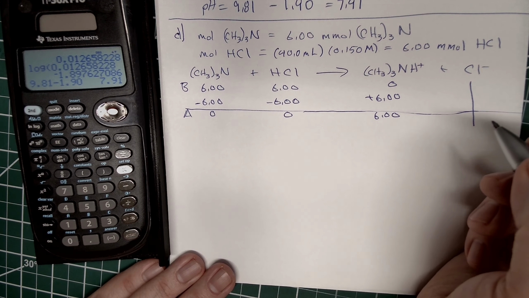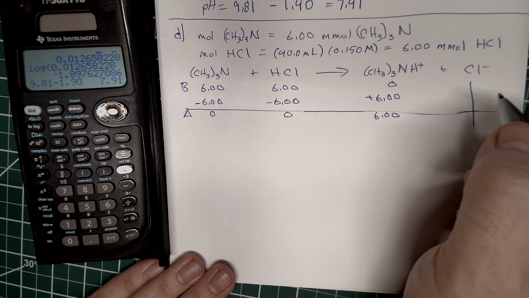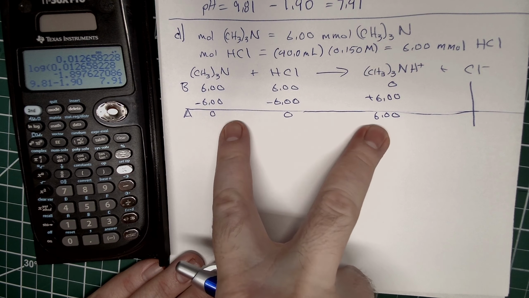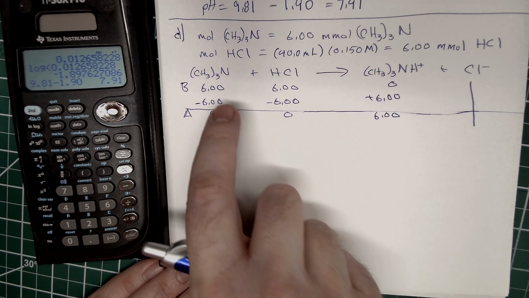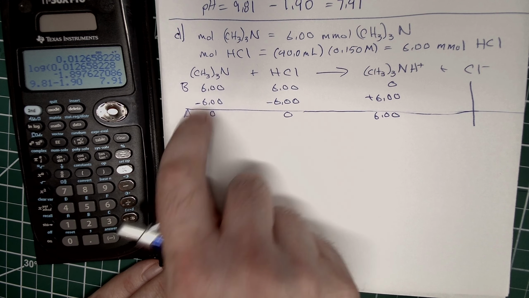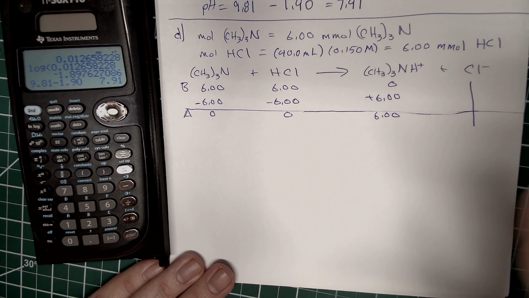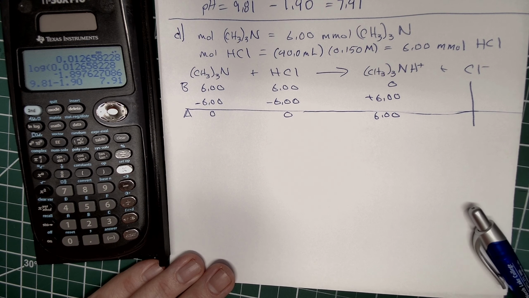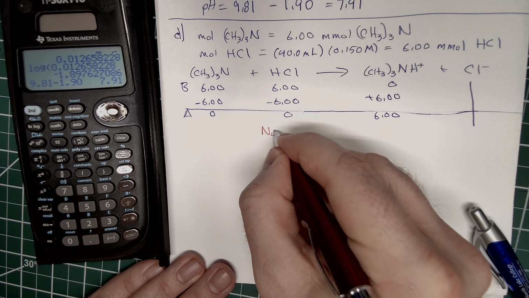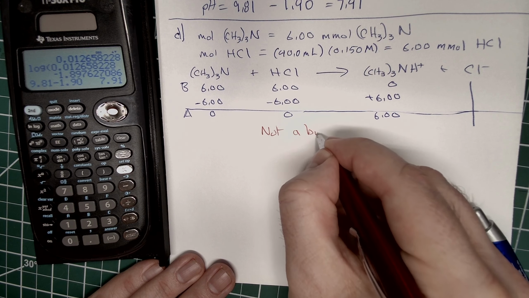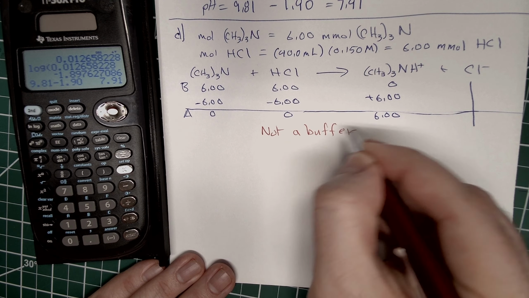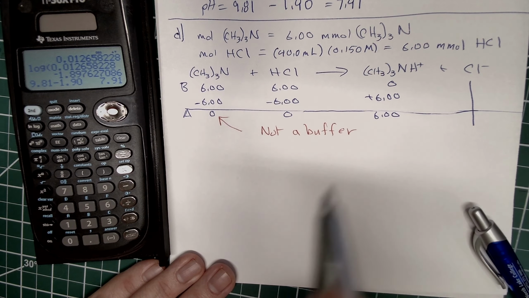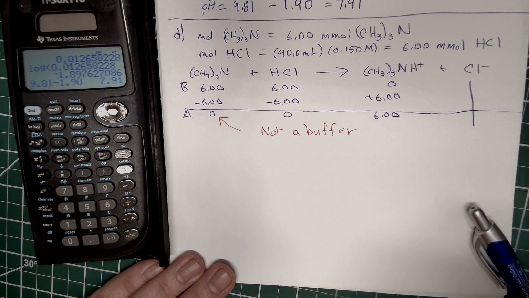Now that we have that, this is not a buffer, because remember, in a buffer, we need to have both the weak acid and its conjugate base, or the weak base and its conjugate acid, depending on how you want to look at it. So no, not a buffer. Because we don't have any of this, it can't be a buffer.